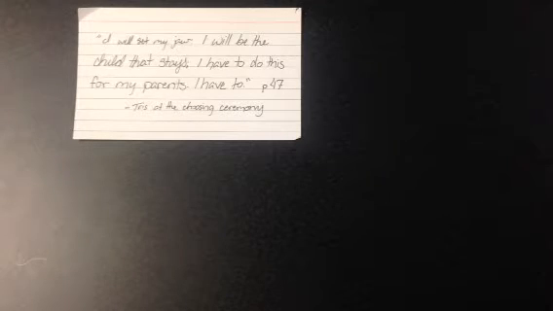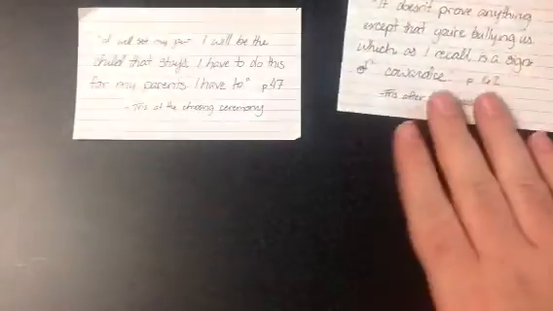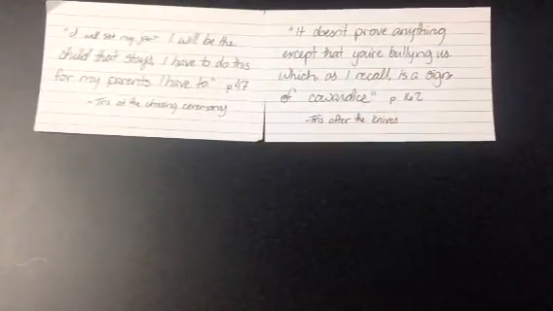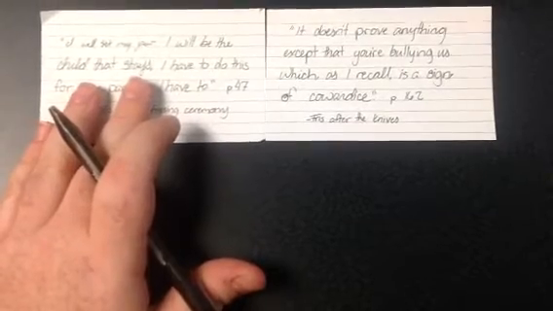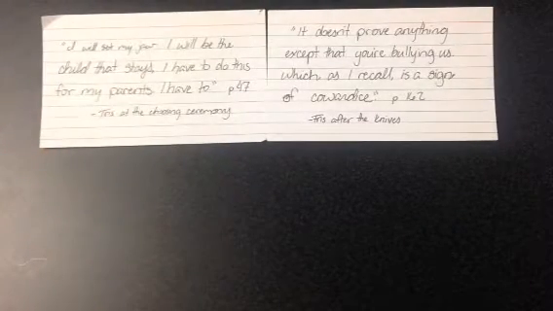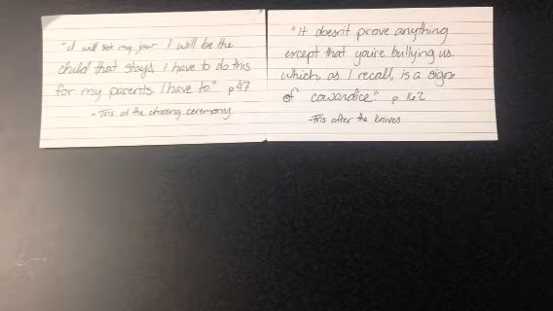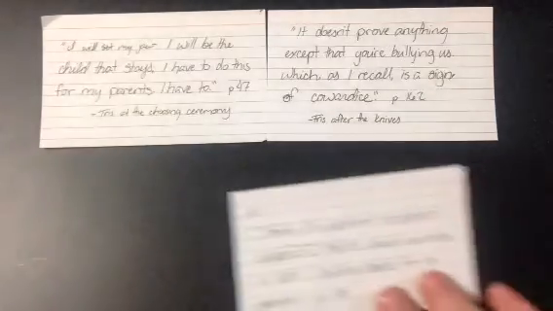So she says here, "I will set my jaw. I will be the child that stays. I have to do this for my parents. I have to." This one here is a quote from when Tris is going through the initiation in Dauntless, and this is when Eric puts her name up for the knife challenge. And she says, "It doesn't prove anything except that you're bullying us, which, as I recall, is a sign of cowardice."